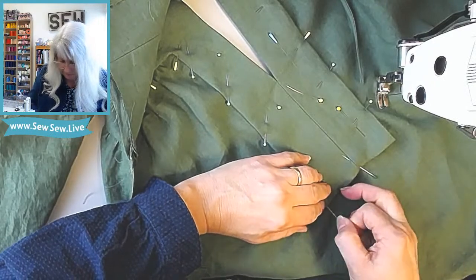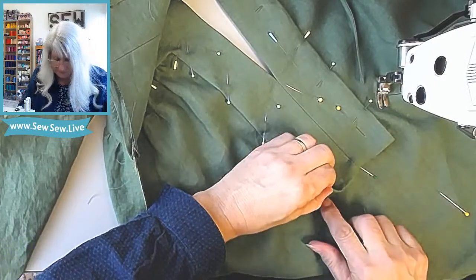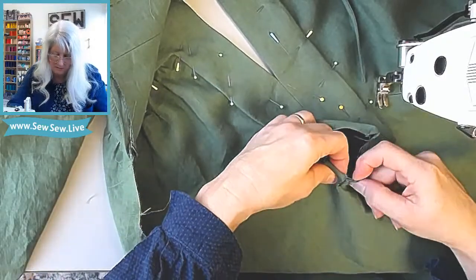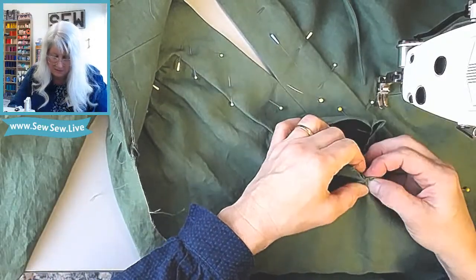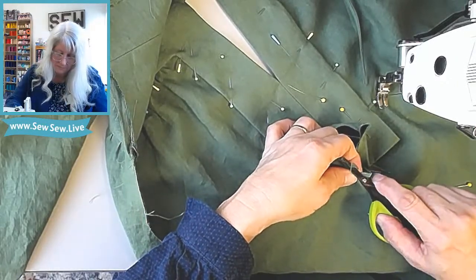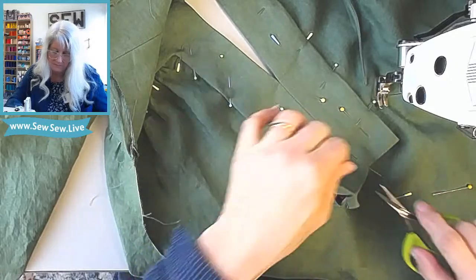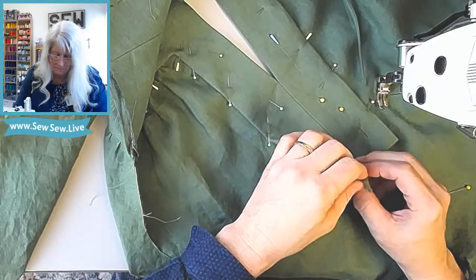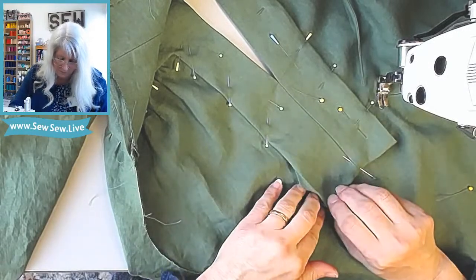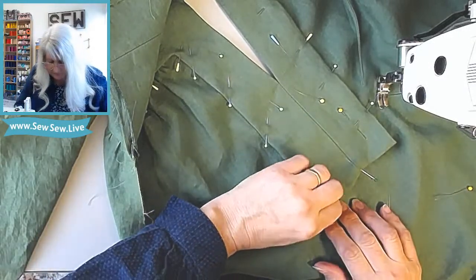Okay. I'm just feeling some thickness there. That's why I keep fussing with it. Doesn't really need to be like that, you know? Just get rid of those little linen threads if you've got them.